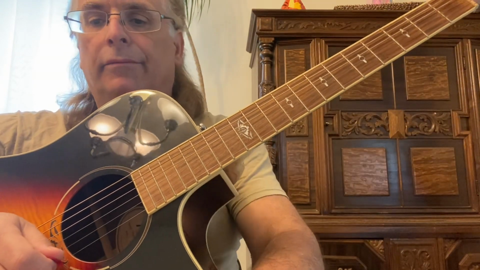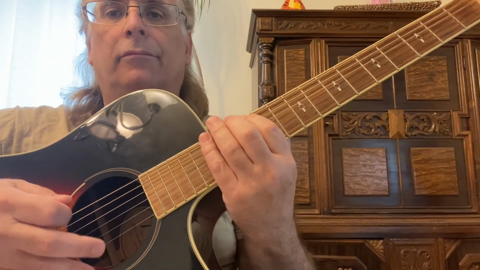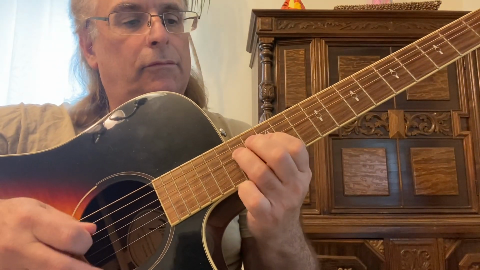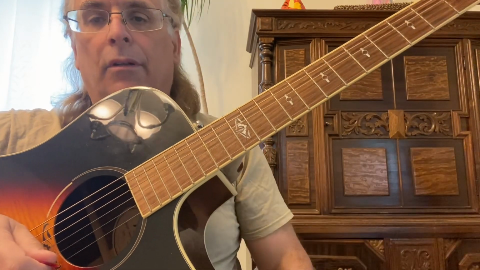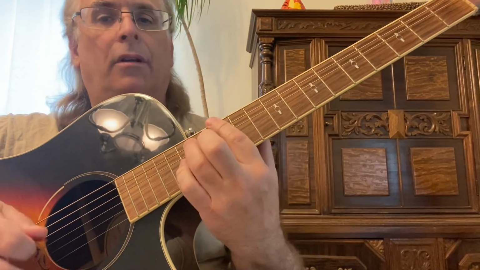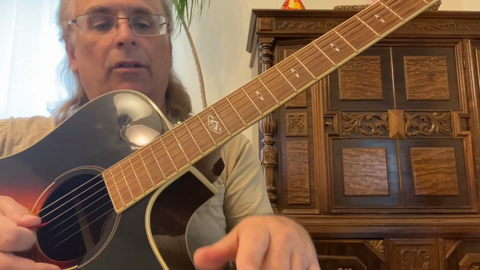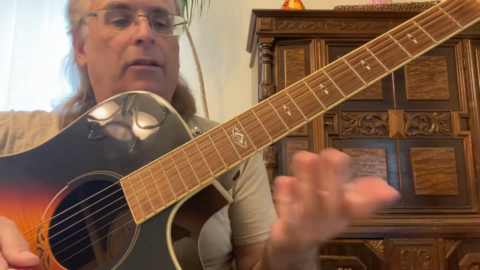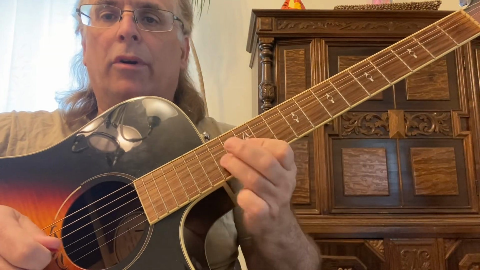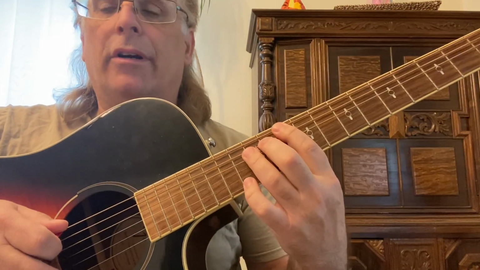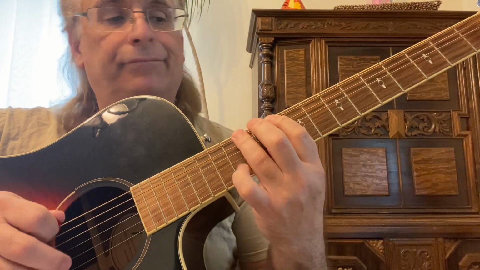E pentatonic or blues scale. There's the extension with it as well. A lot of people are not realizing that you don't have to start on the E. You can start anywhere you want. Look, I can even start here and play a pentatonic scale.